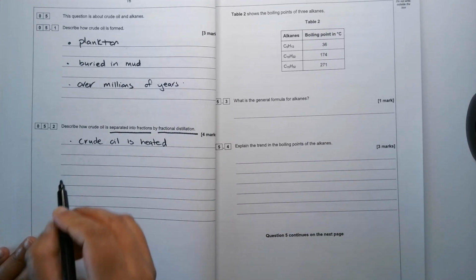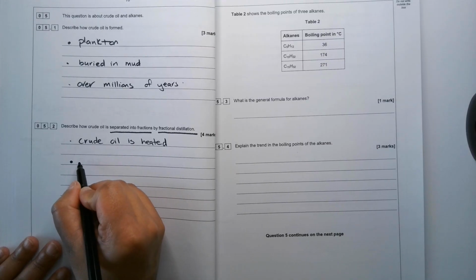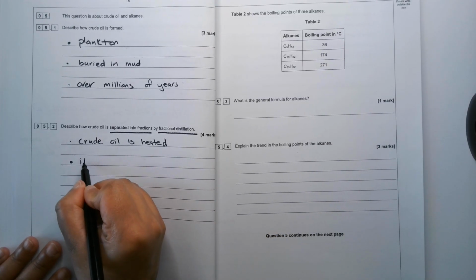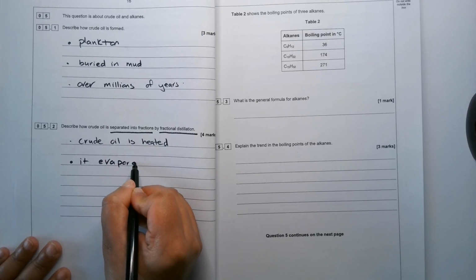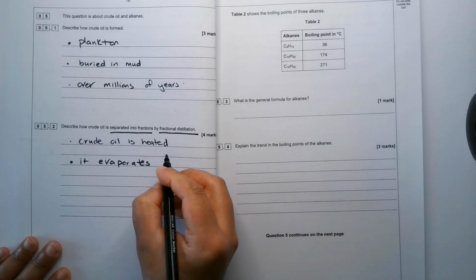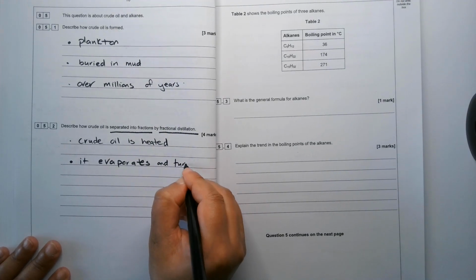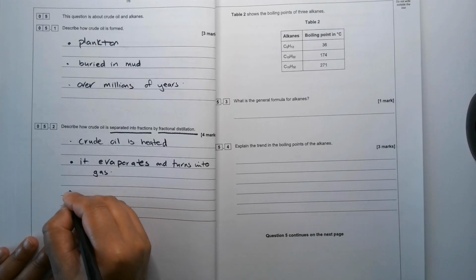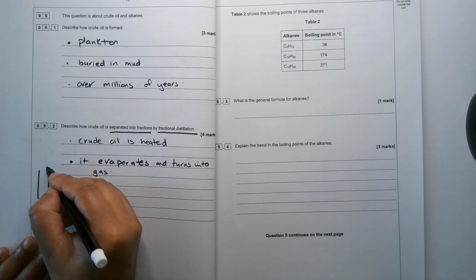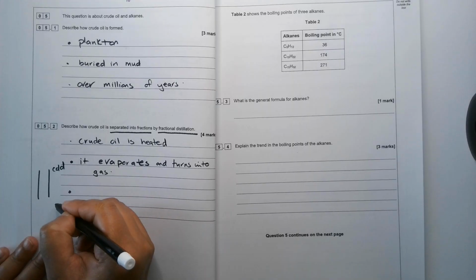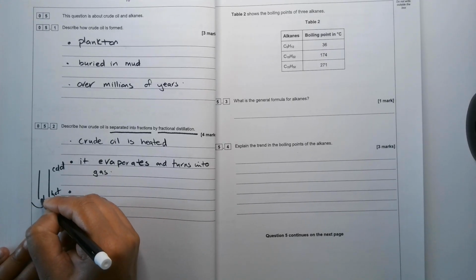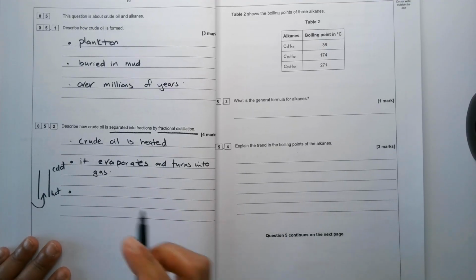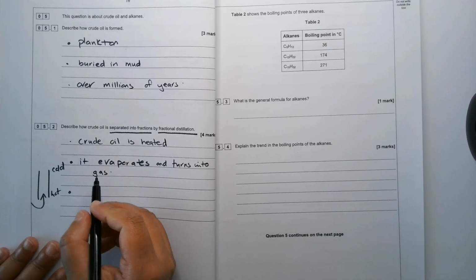If I heat crude oil, it will evaporate, or it will turn into gas. So crude oil is heated, it evaporates, okay, and turns into gas. Then remember your fractionating column, there's a temperature gradient, cold at the top, hot at the bottom. Crude oil vapor enters the bottom of the column, and then it starts to condense at the relevant boiling point.